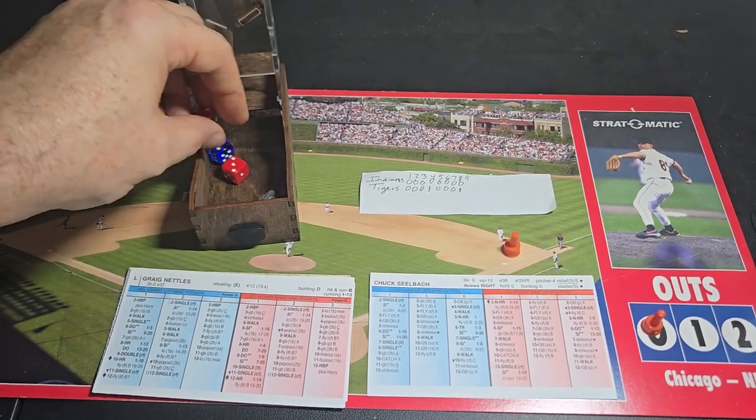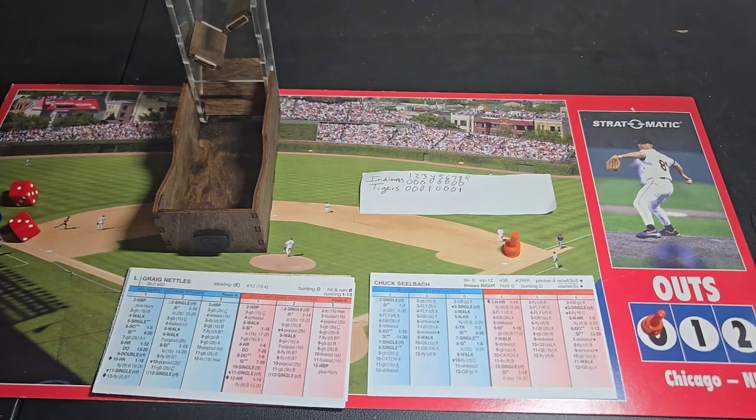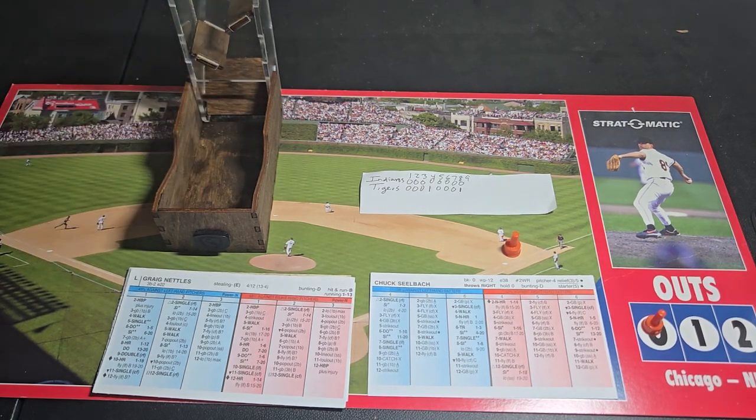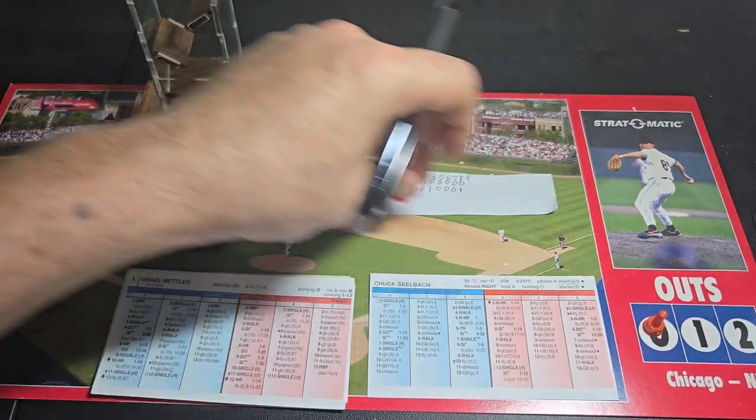And will not hold on Chambliss. Havoc roll for Seelbach. Nothing on the 17. Four and a 7 against the lefty. That's a base hit into left field.